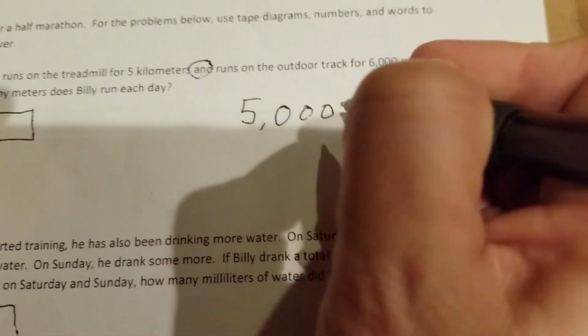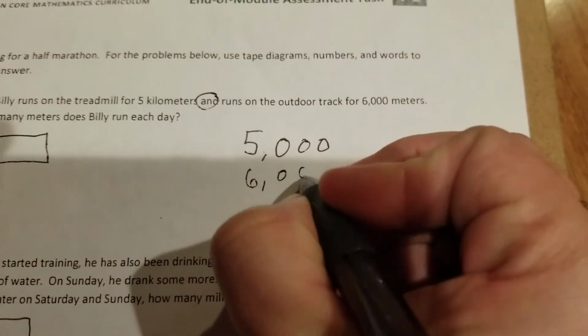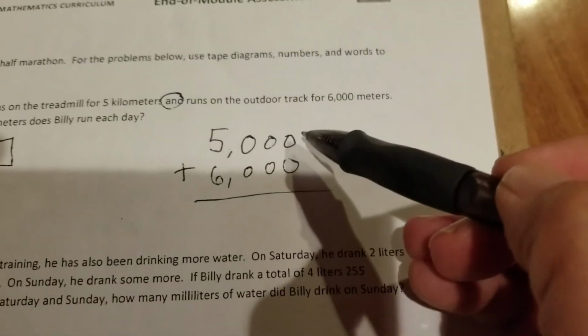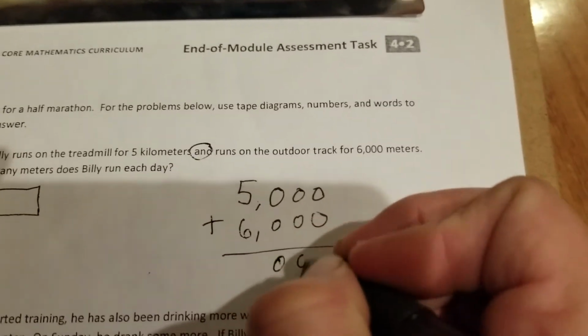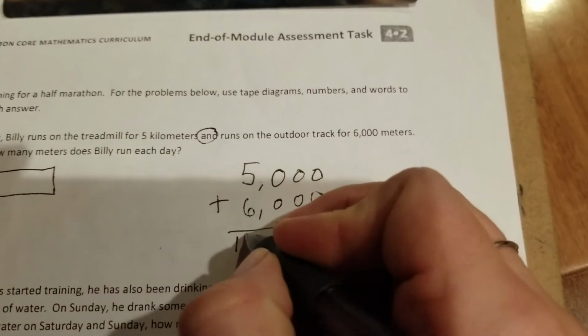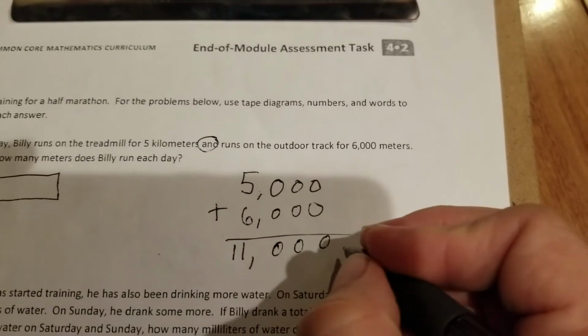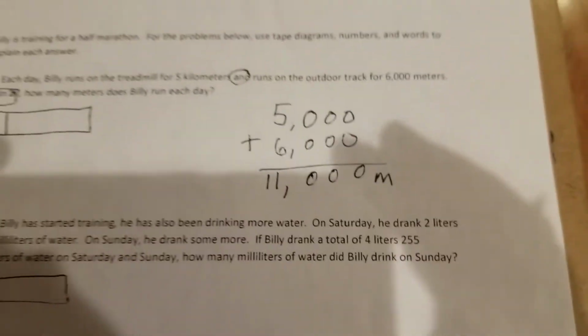I should have written this all down before I did it. And he also runs 6,000 meters. You're adding those together. Now, you always start over at the ones, but you just see 0, 0, 0. You already know that. 5 plus 6 is 11. So it's 11,000 meters. Okay, pause as you need to check your work.